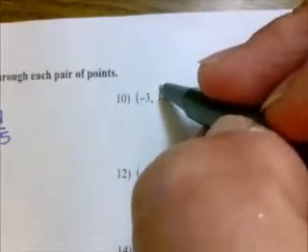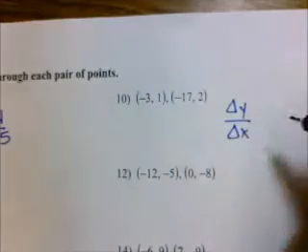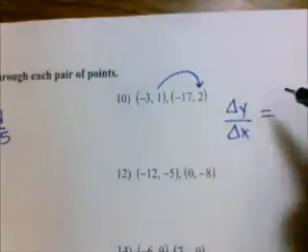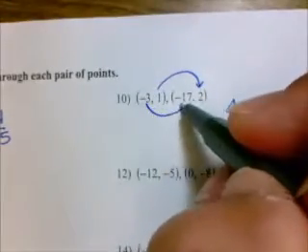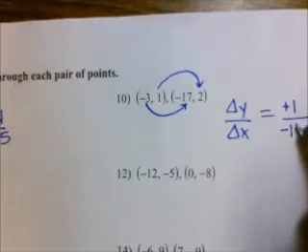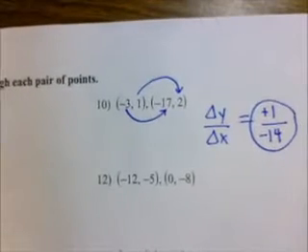So remember to start here with my y's, because we're talking about how is it changing on my y over how is it changing on my x. Okay, so my y is changing from a 1 to a 2. That's an increase of 1. And from a negative 3 to a negative 17, that's going down 14. Okay, so you can put the positive on the top or negative on the bottom, doesn't matter, or you can put it like this. These mean the same thing. They mean the same thing.